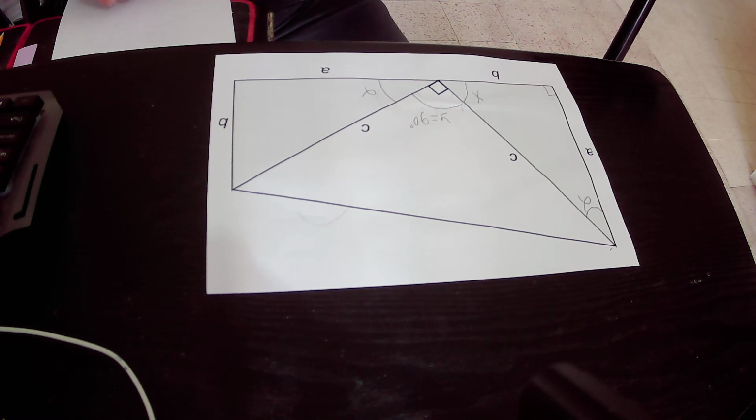So actually A plus B times A plus B divided by 2 equals BA divided by 2 plus C times C divided by 2 plus A times B divided by 2.